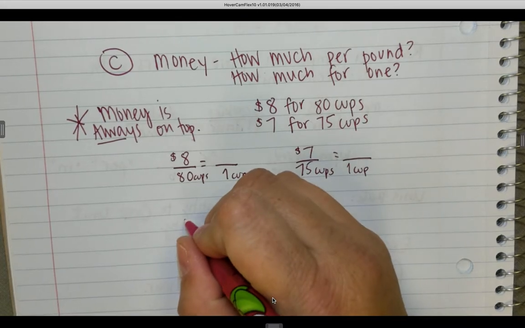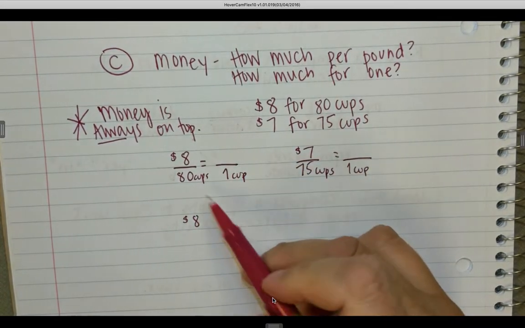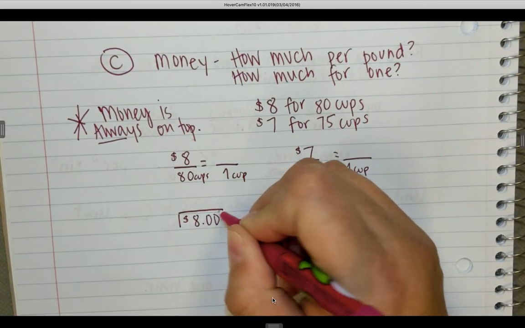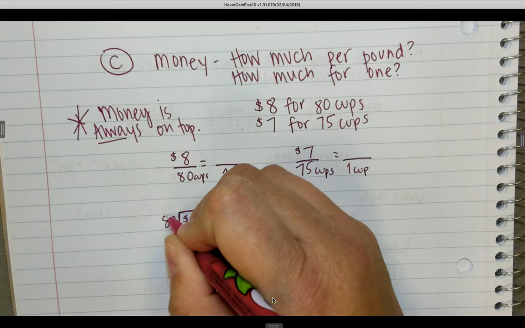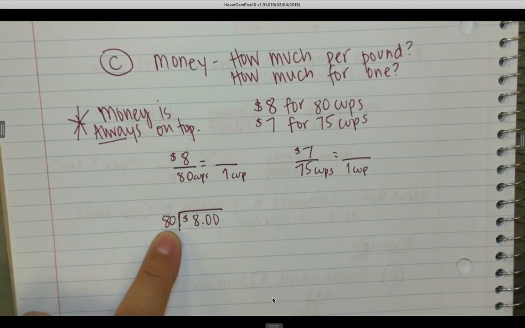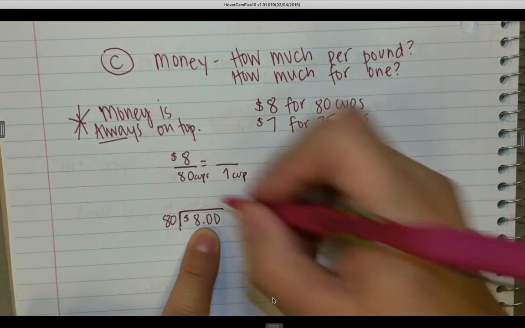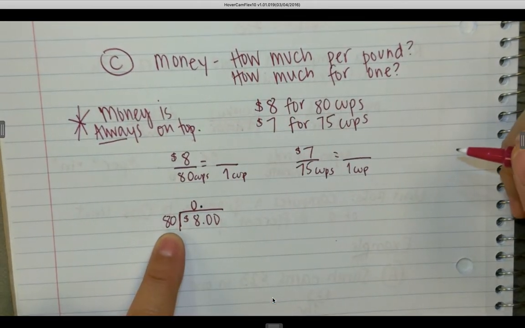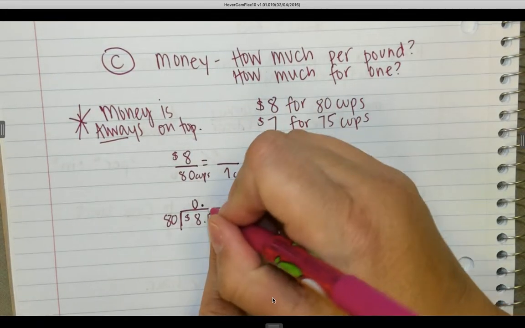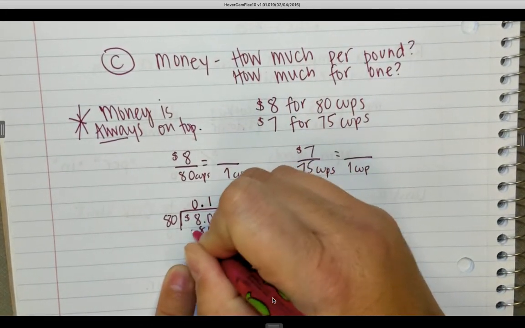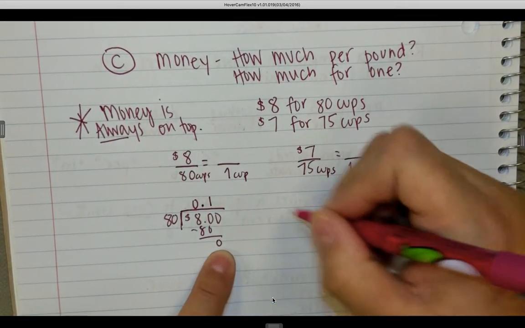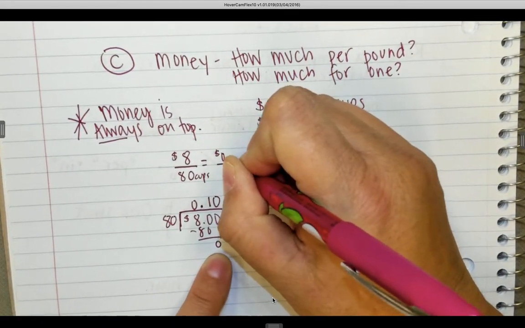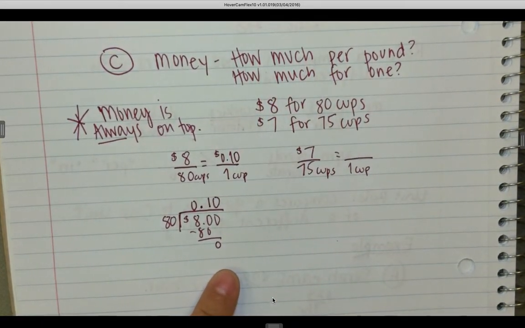Let's do 8, because 8 is our top number. It goes into the house. Remember, top dog in the house. 80 goes on the outside. 80 does not go into 8. I moved my decimal place straight up. 80 does go into 80 once. 80 goes into 0, 0, and I'm done. So we know that it's 10 cents for 1 cup.